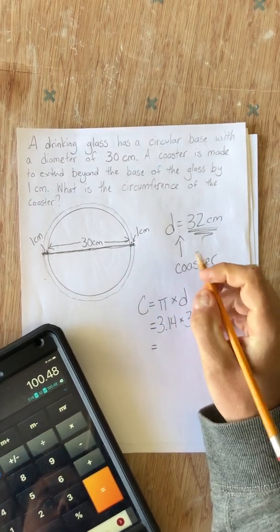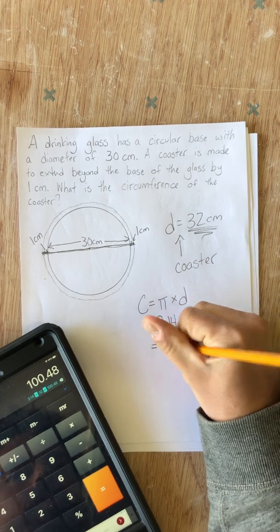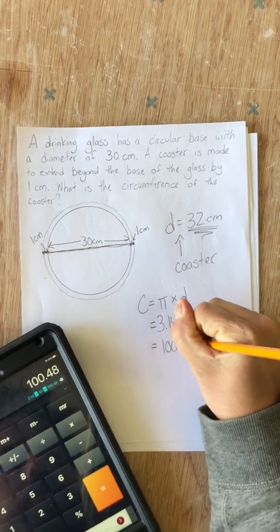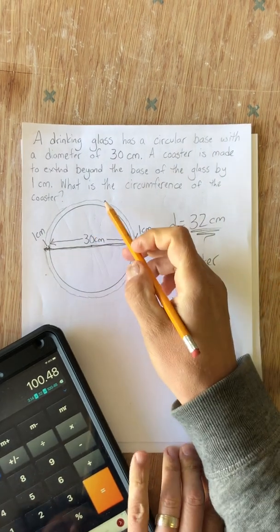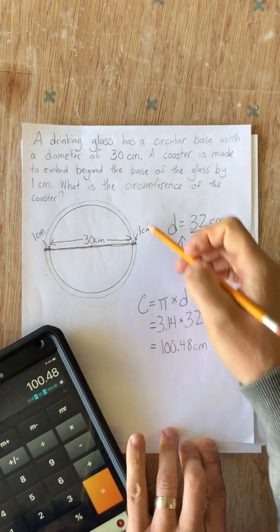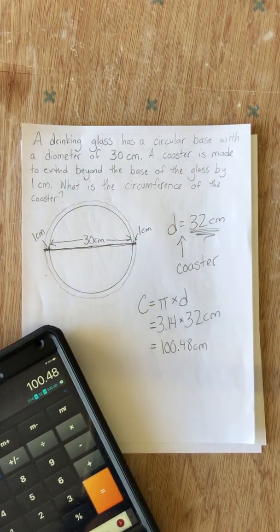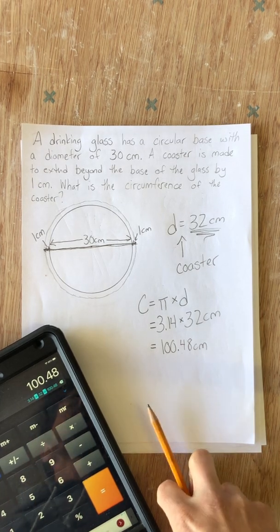My coaster has a circumference of 100.48 centimeters. Okay, this coaster, this thing that sits underneath my glass, it's 100.48 centimeters to go around the outside. Okay, so those are the problems that we're doing for today.